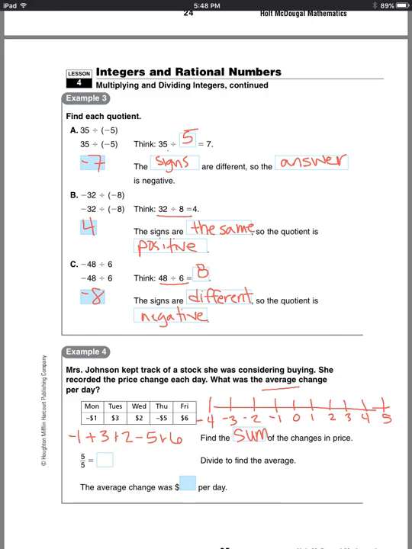So we're going to start at 0 and go left to -1. Then from -1 we're going to go +3 to +2. And then we're going to go +2 to +4. Then we're going to subtract 5, so we have to go left to -1. And then we're going to add 6, and we're going to end up at 5.